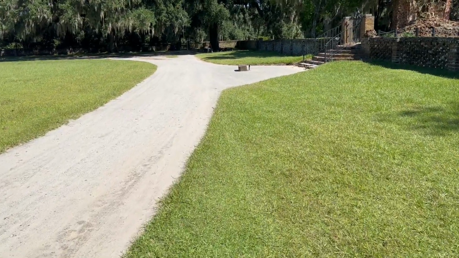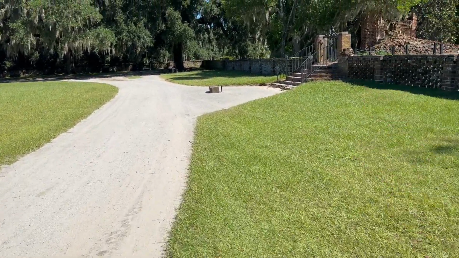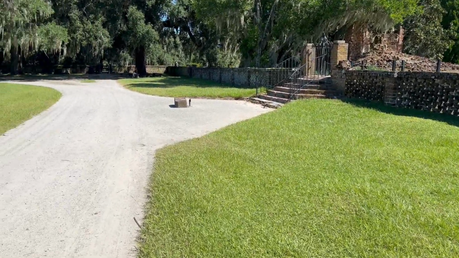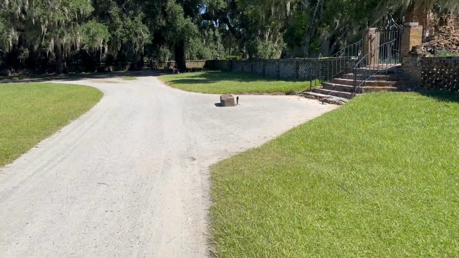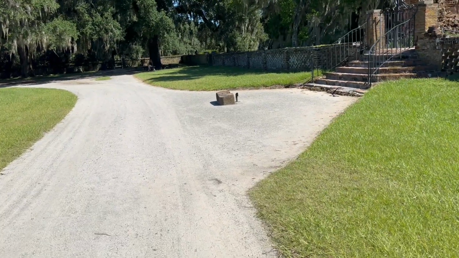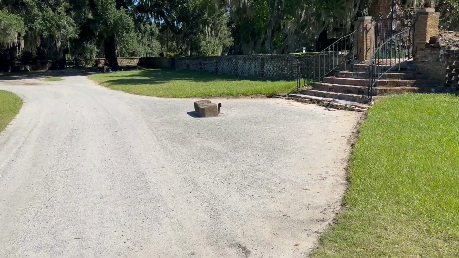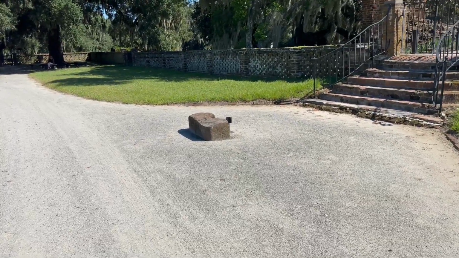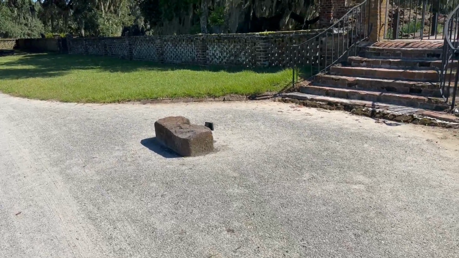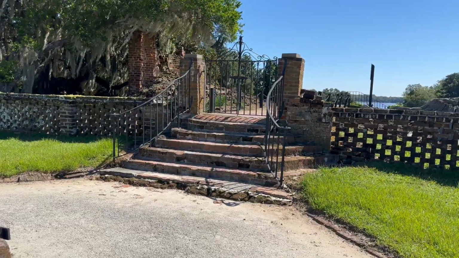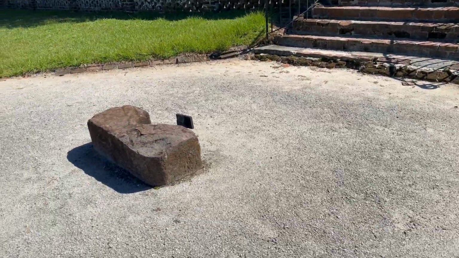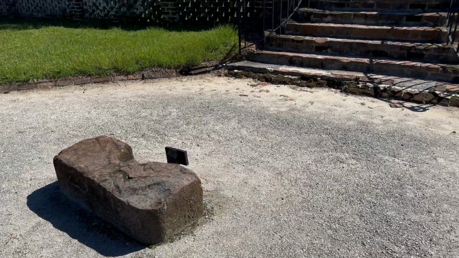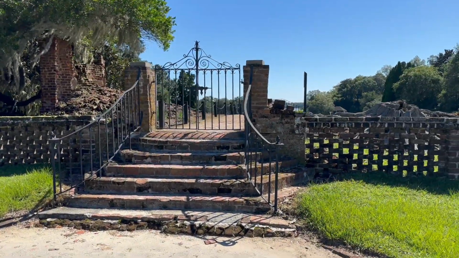is the stepstone that is right there. So when carriages would pull up to the original main house that was here, they would have a stone to help them step up and off the carriage or up and off the horse. And that's the original stone. Huh. That's pretty cool. So right here would have been the original home and entrance. And that's the stepstone you would step up and off onto to get on and off the horse or carriage.